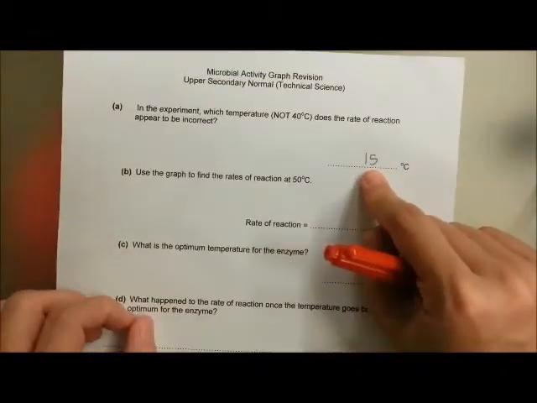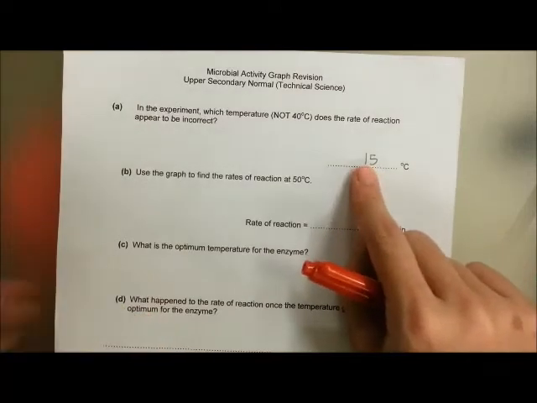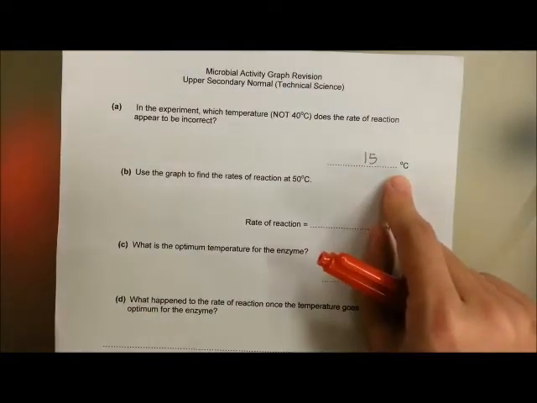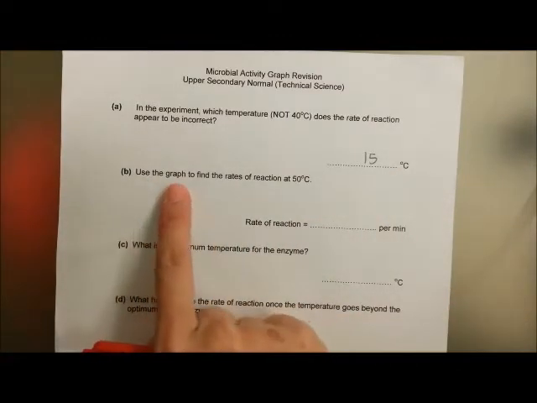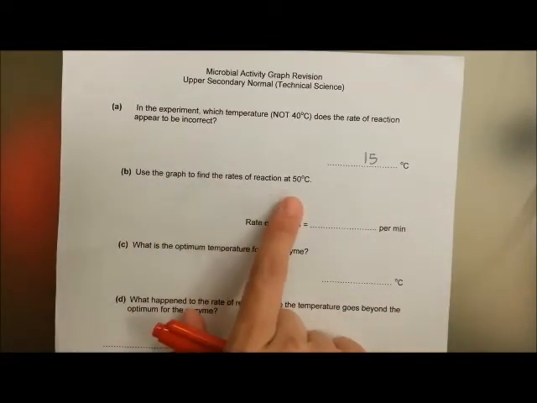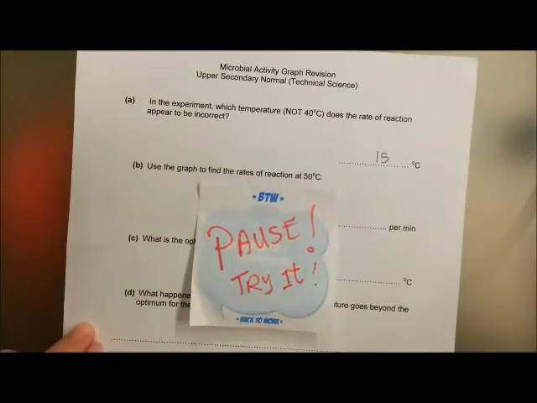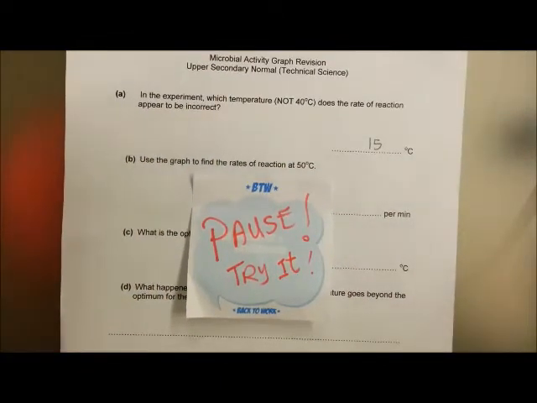Finally, write down your answer on the question paper, and the answer is 15 degrees Celsius. Next question. Use the graph to find the rates of reaction. Now pause the video and go back to the graph and indicate your answer.